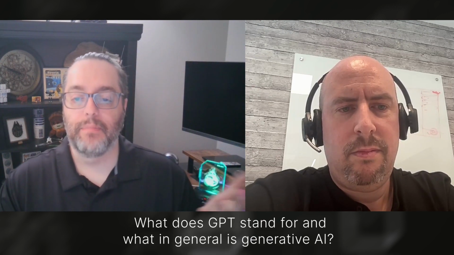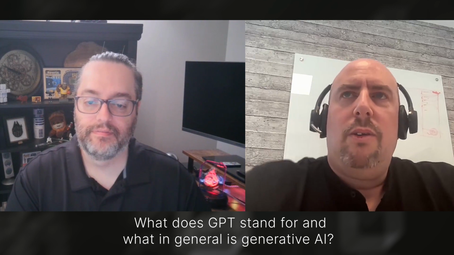So there's been a lot of press with ChatGPT. Well, what is generative AI? Because I'm kind of using them interchangeably. What is GPT? What does the acronym stand for? And what is generative AI for? Explain it to the masses. Wow.